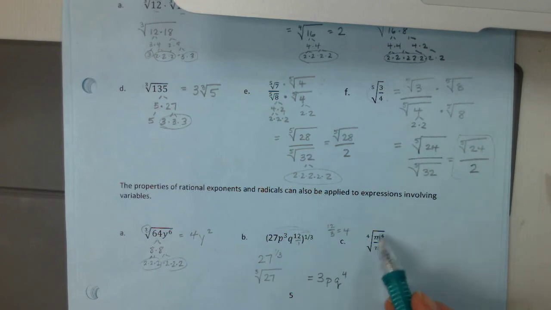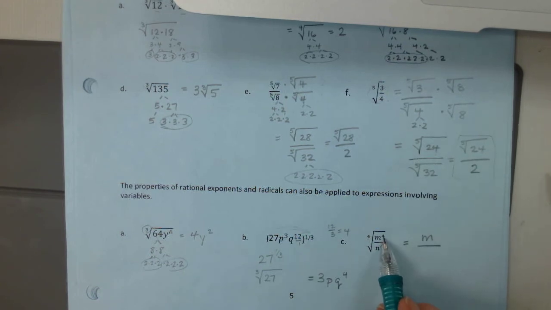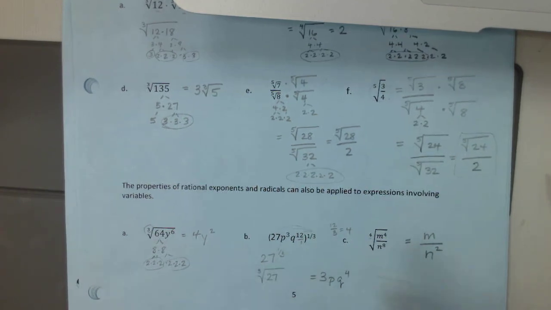We're back to a radical form here, and we're just going to divide. So that is m to the first, the exponent divided by the index, and here's the exponent divided by the index. That's going to be n to the second. And no radical ends up being in my denominator, so I'm done with that. All right, go ahead and give worksheet 5-2C a shot.